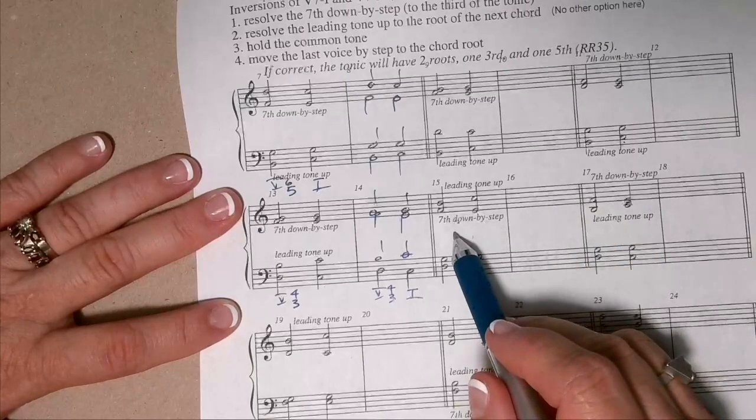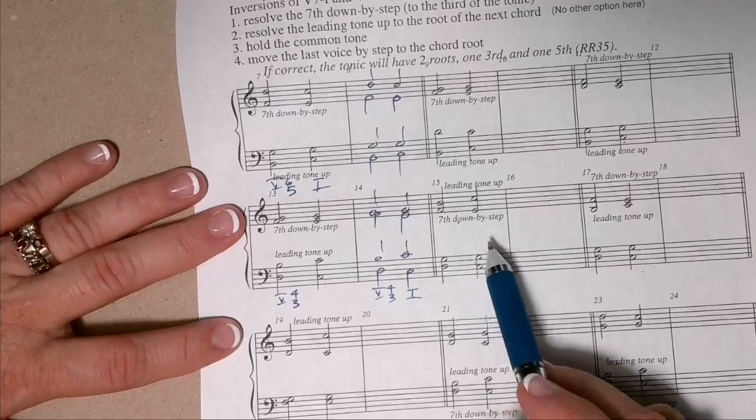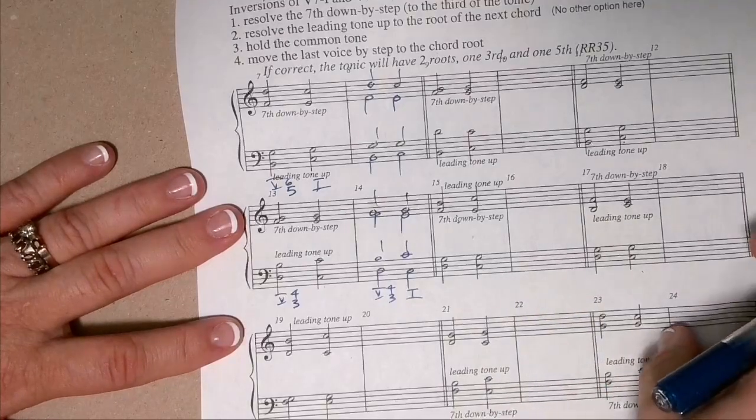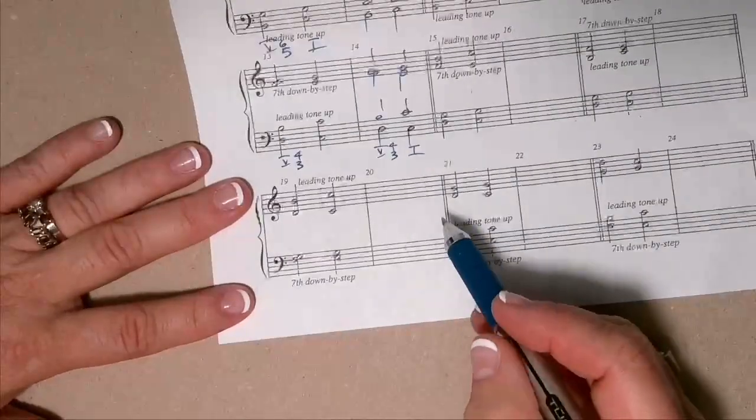And you can work through measures 15 and 17. The bass line remains the same. The location of the 7th and the leading tone changes. Look at measure 19 and rewrite it in measure 20.